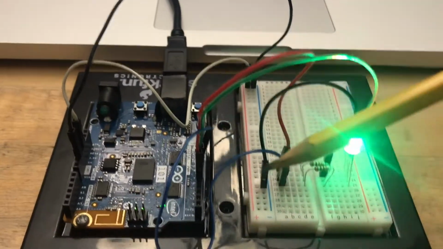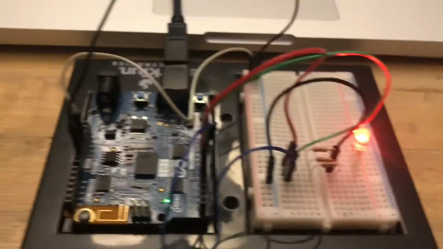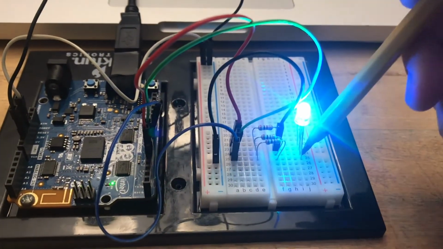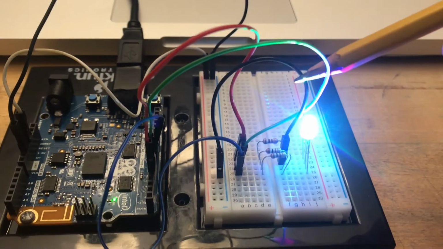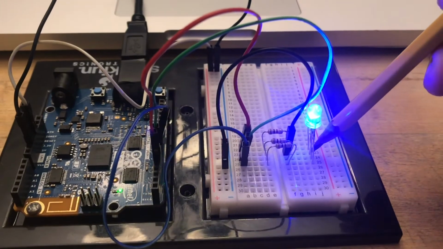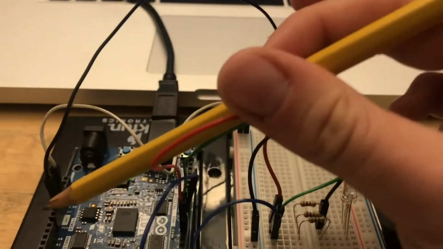Then we have the blue wire here that is bringing the information from pin number 9 through the 100 ohm resistor and into the blue LED of the RGB LED. Finally, we have the black jumper wire here that is grounding the RGB LED by connecting to the negative inputs that are grounded by the black wire into the ground bar.